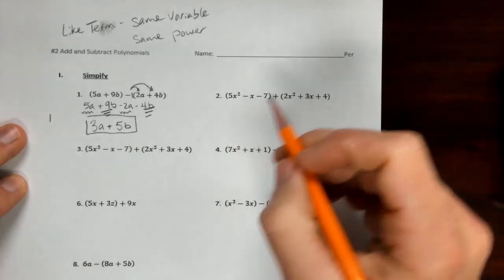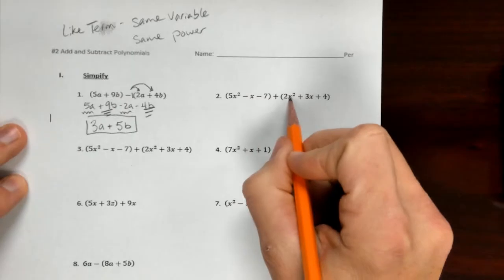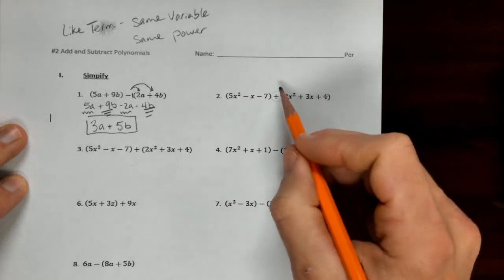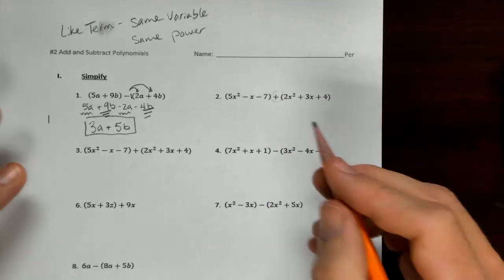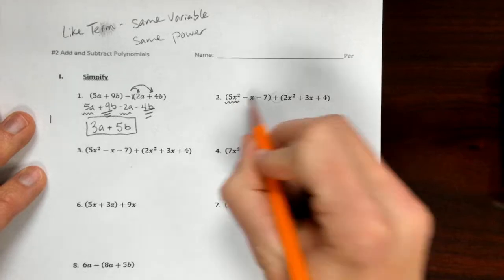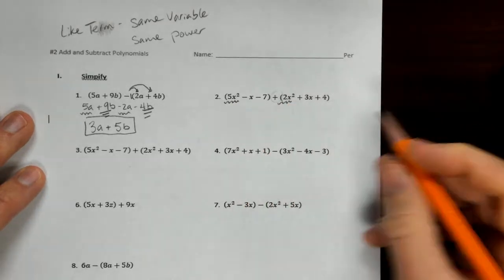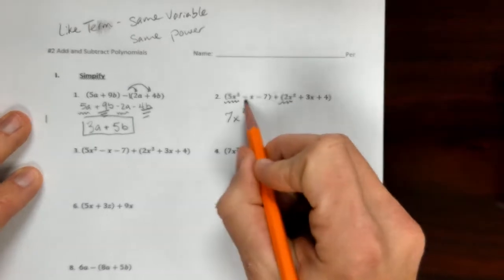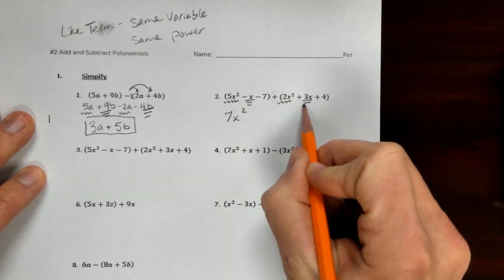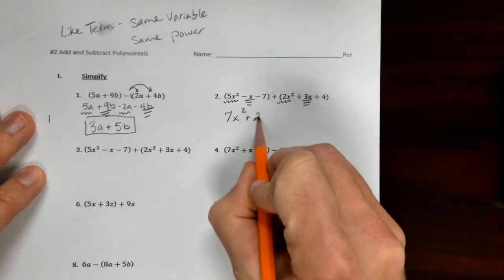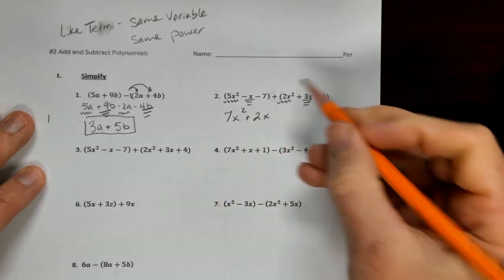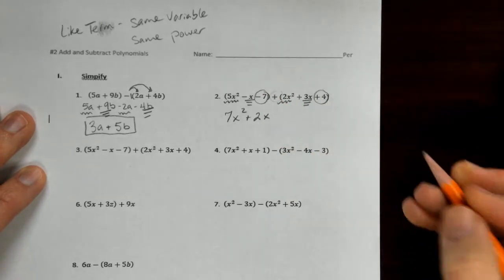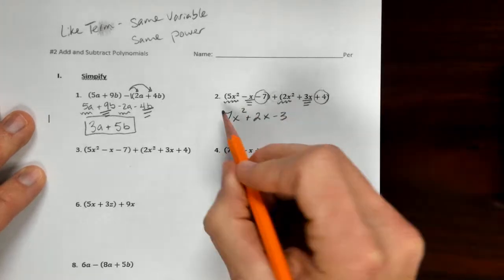Next expression, number 2, I've got 5x squared. So I'm looking for other x squareds. Those will be my like terms. I've got a plus sign here, so I don't really have to distribute the plus sign because it would stay positive. So I'm looking at 5x squared and a positive 2x squared. That's going to give me 7x squared. The next thing I'm looking at is this negative x. This is a positive 3x. So when I combine those, I get positive 2x. And then last but not least, I have coefficients of negative 7 and positive 4. That's going to give me a negative 3.